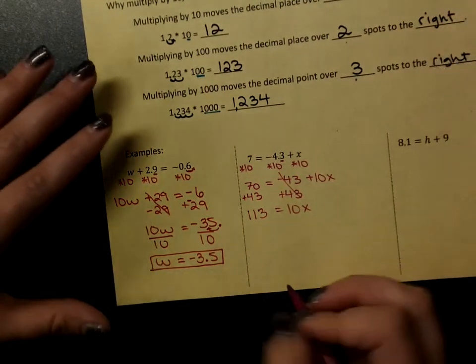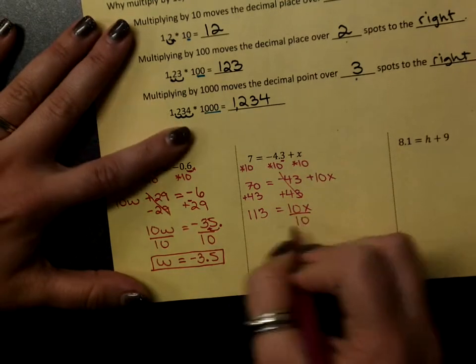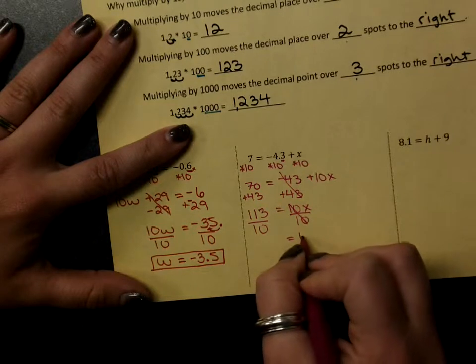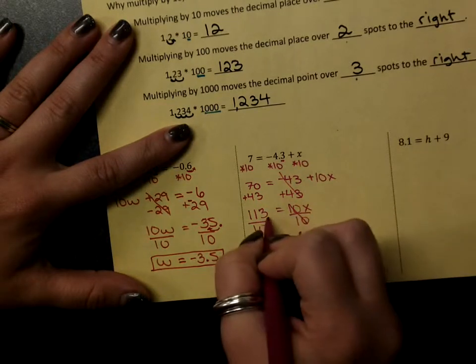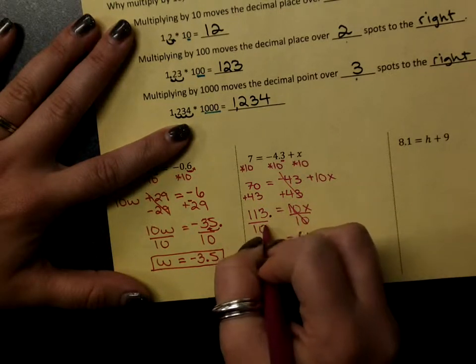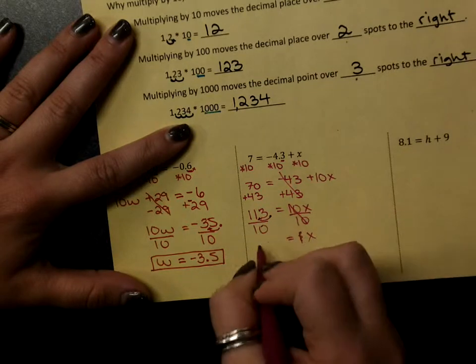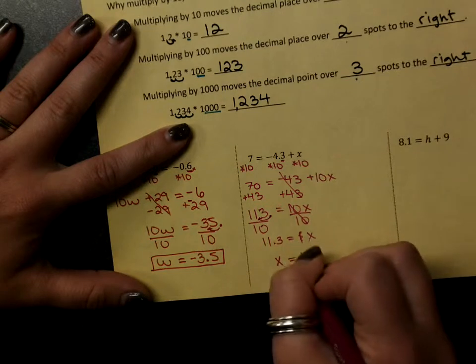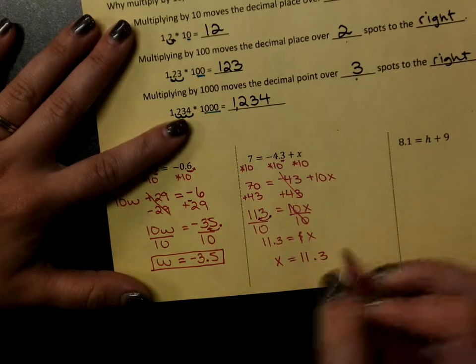Now we're going to divide by 10. What that does, whoops, that should be an x, the decimal's over here. Dividing by 10 moves it one time to the left, so my answer is 11.3. And let me write that better. X equals 11.3.